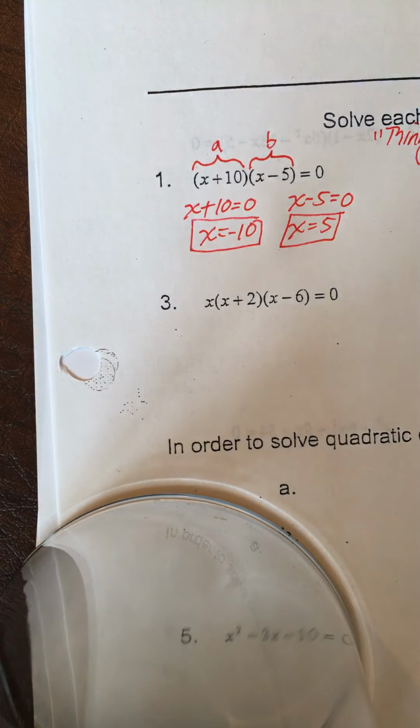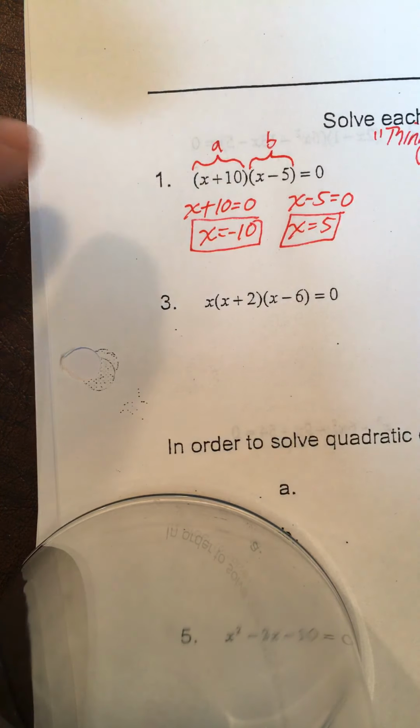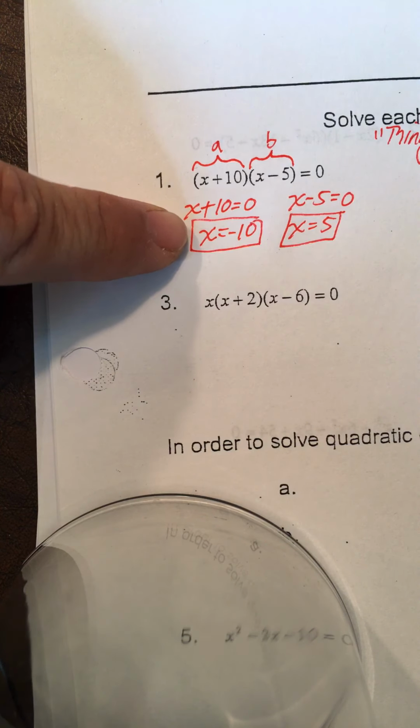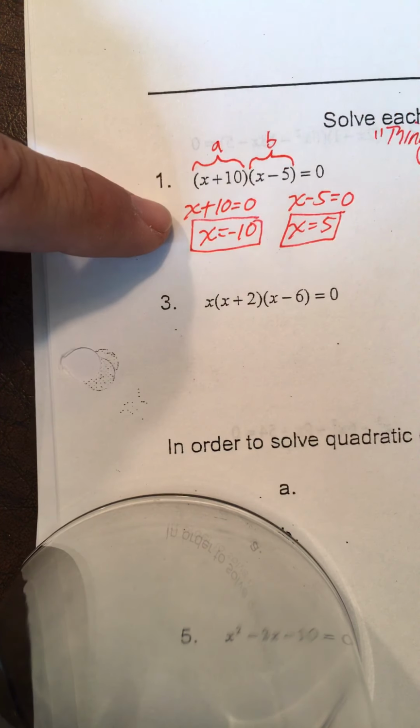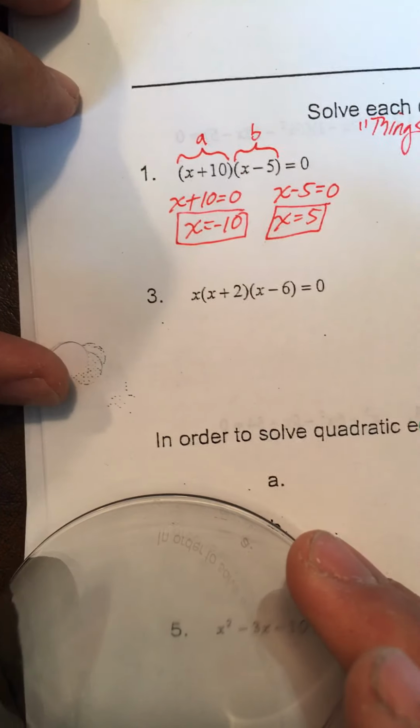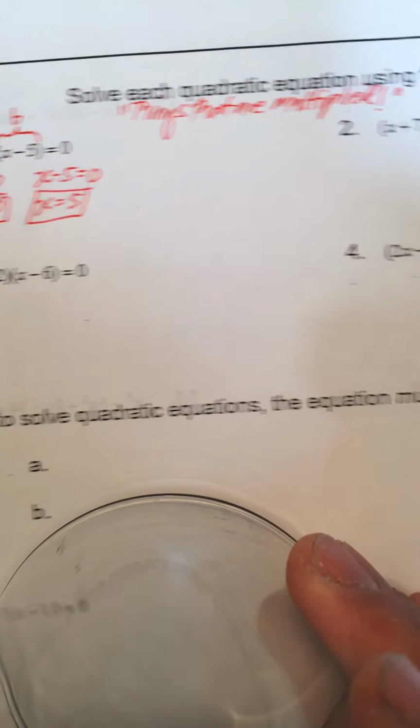So we can see here with quadratics, we can end up with at most two solutions. Sometimes you could have one, sometimes you can have none, but most of these are going to be two solutions, some of them one. I don't think we'll be seeing too many that are not solvable here.